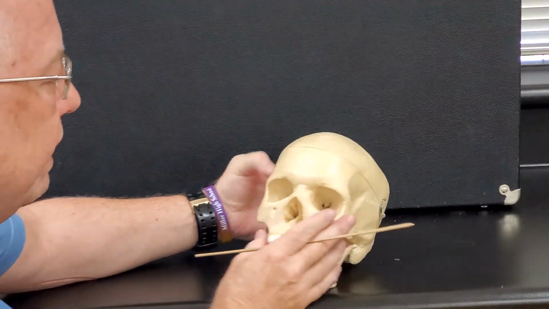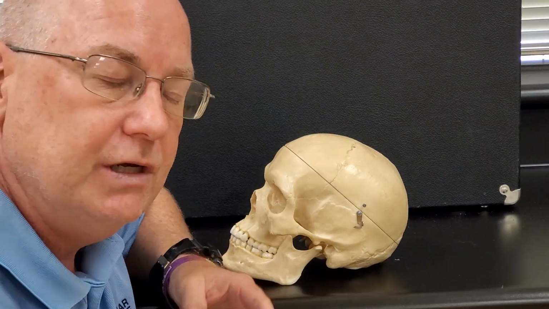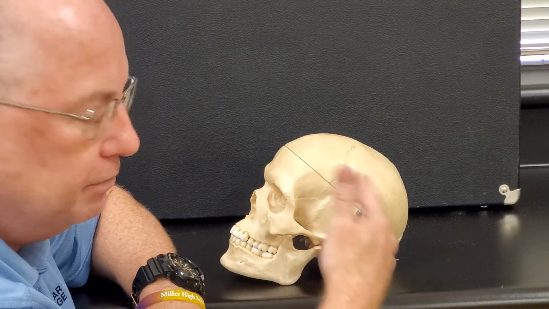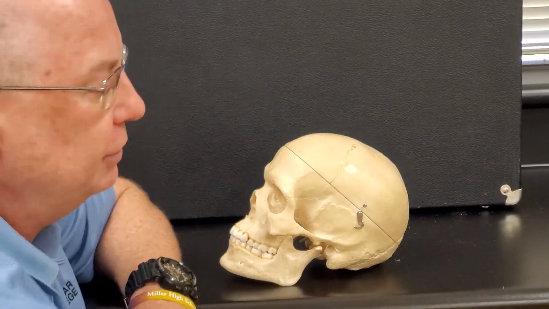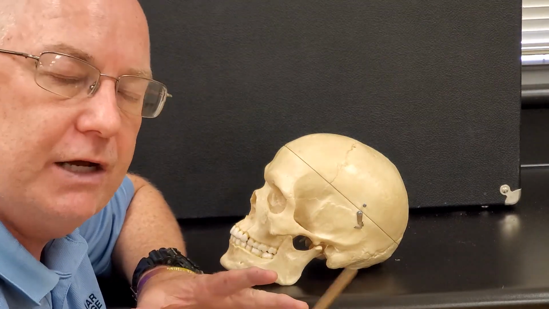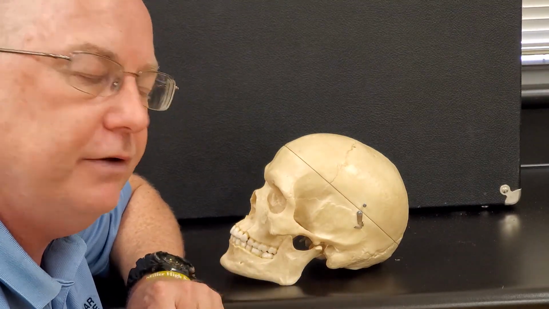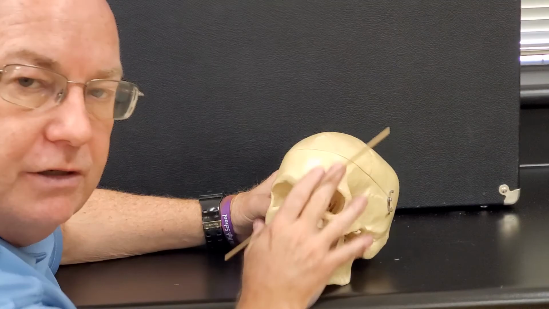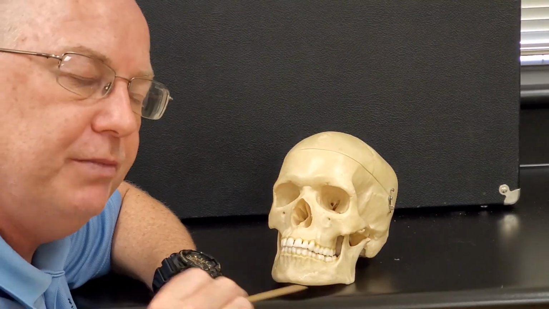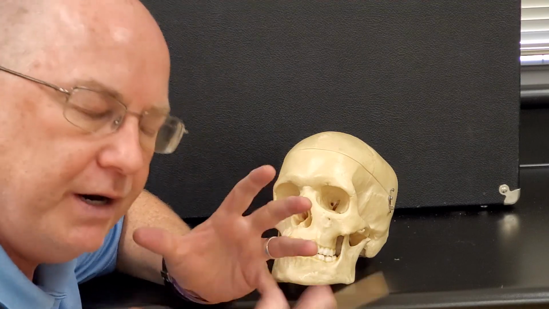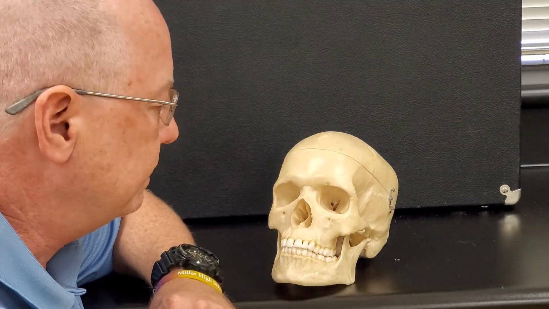Now, what we need to start learning is all the landmarks. The landmarks are all the grooves and bumps and holes and ridges. There's some external landmarks and there's some internal landmarks. So I'm going to do the external ones, not all of them, but quite a few, so that we can get started learning these. I believe in doing this in several small chunks, so make sure you don't do too much in one sitting. Your brain can only absorb so much at a time.